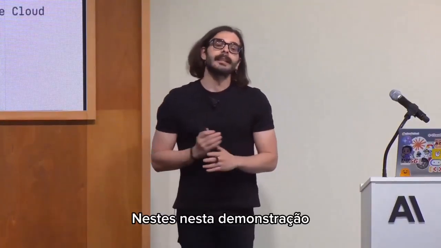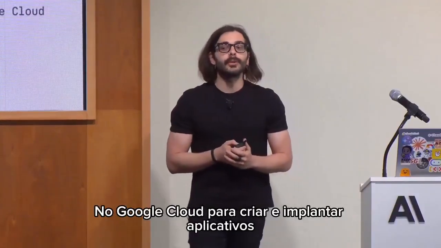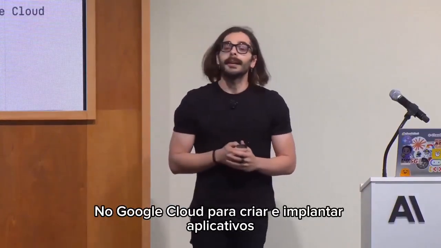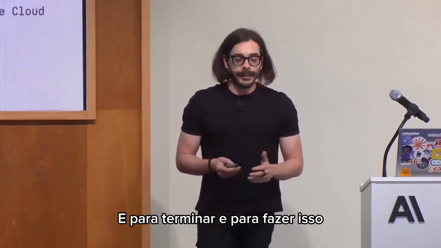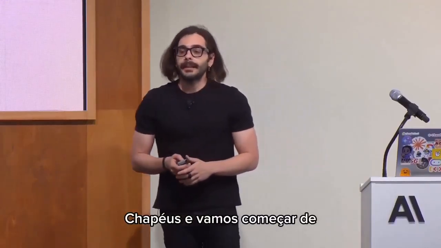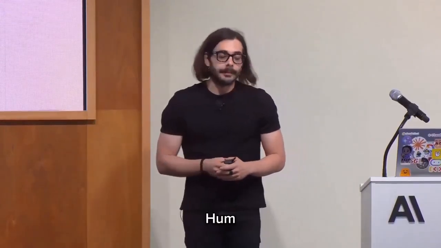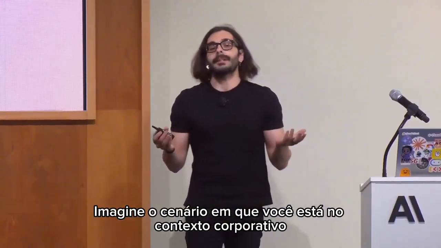So in this demo, what I'm going to show you is how you can use Claude on Google Cloud to build and deploy applications end-to-end. And in order to do that, I'm going to wear 5 different hats. We will start by imagining the use case, right? Imagine the scenario. You are in an enterprise context.